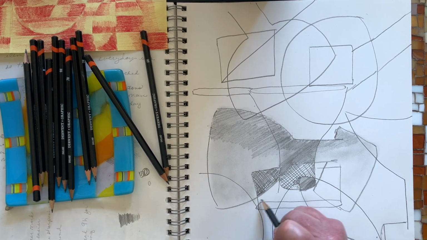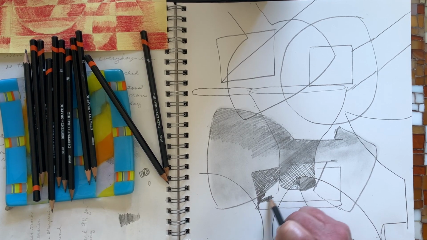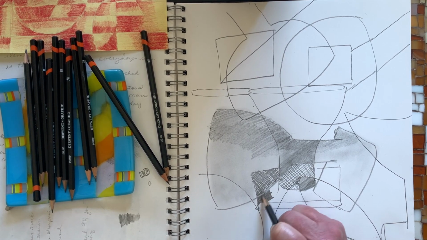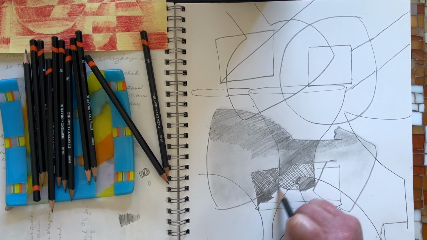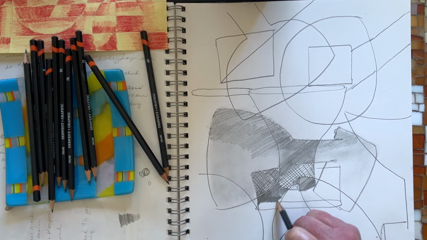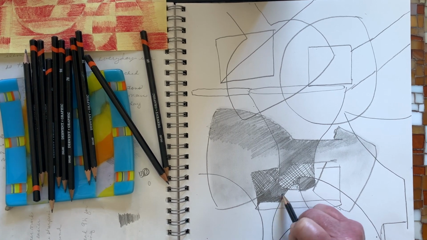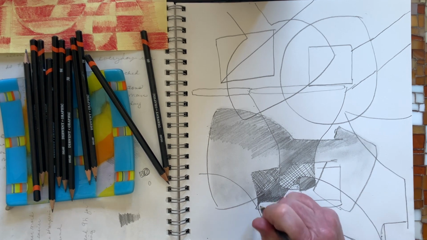How about if we just do another one where we shade it. I'm keeping it really interesting in the center, aren't I? I'm going to stipple this one.